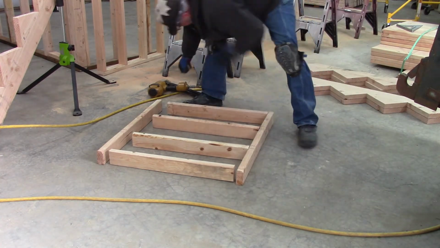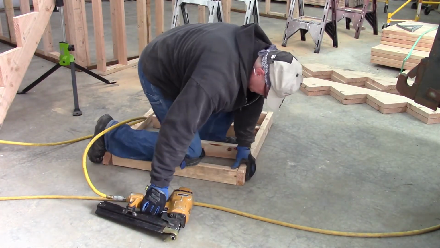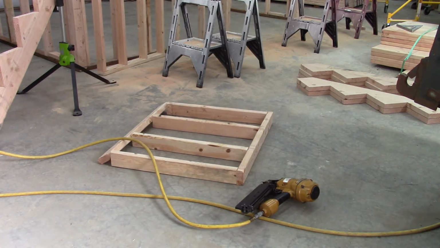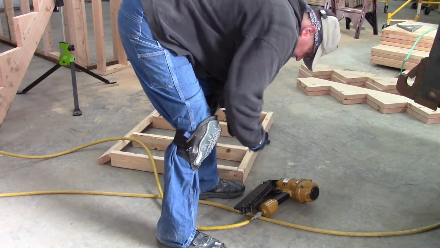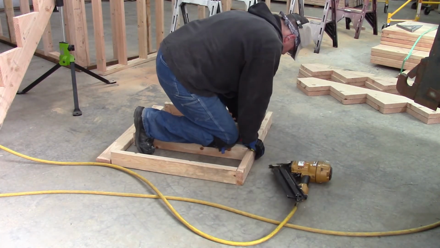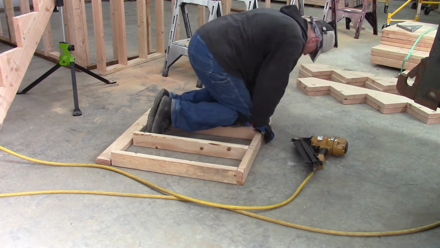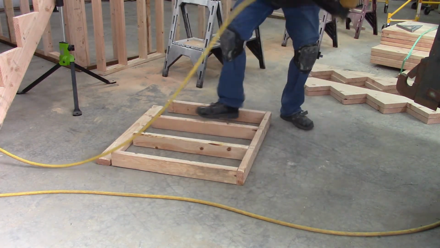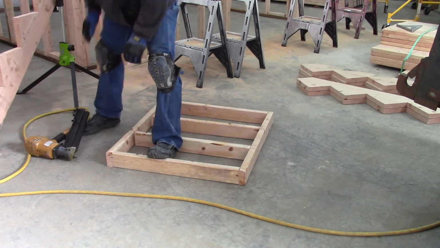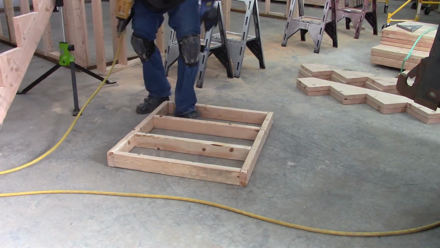And then after these are done, I'll take 2x10s and make a nice platform that sits on top of these, and then I'll fasten the stair stringers to it, and that will complete the bottom section. I can put the treads on it and stuff after I anchor it to the floor and the wall.